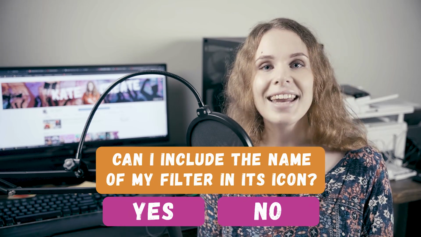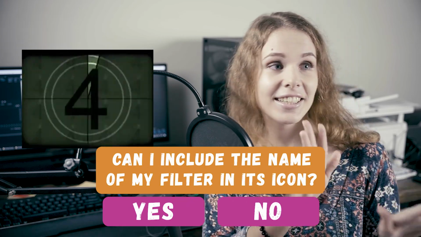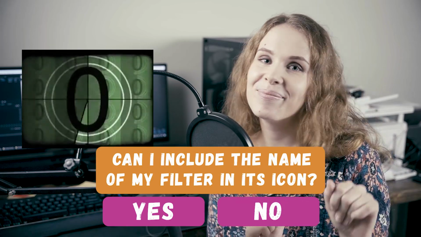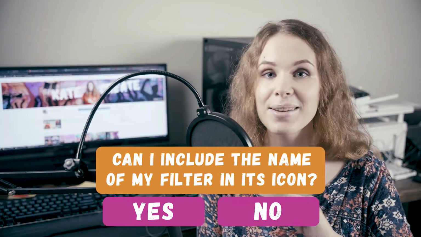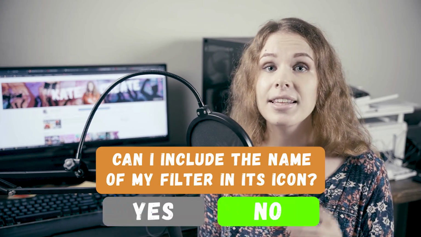Question number 3. Can I include the name of my filter in its icon? Alright, time's up, and here is the right answer. No, do not include the name of your filter or the name of your Instagram account in your icon. Instagram will display this information automatically when the filter is being used.